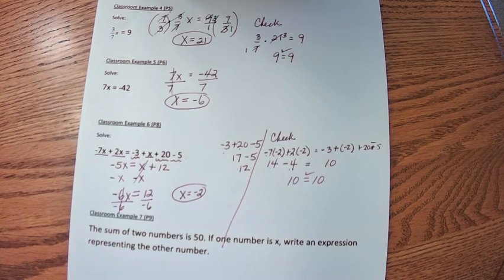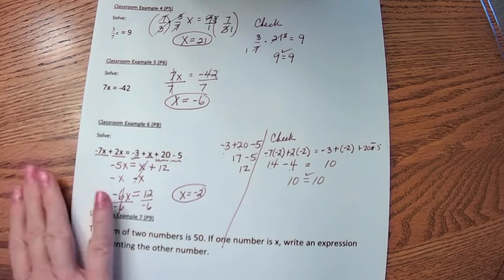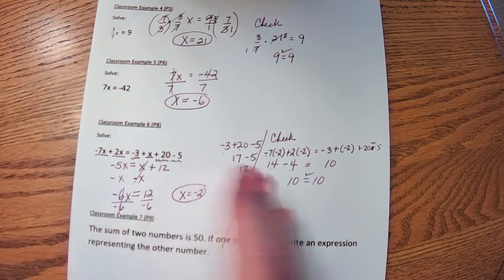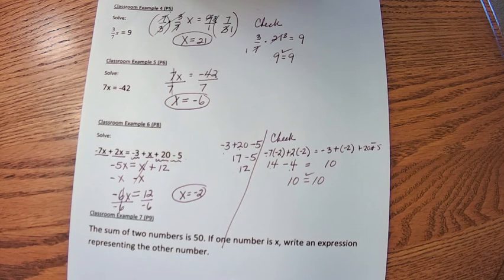This is really a typical type of problem that you'd see a lot on homework and on tests, where you've got to combine like terms, get x's on one side of the equal sign, and then maybe multiply or divide both sides to get the x by itself. So go ahead and try practice 8.